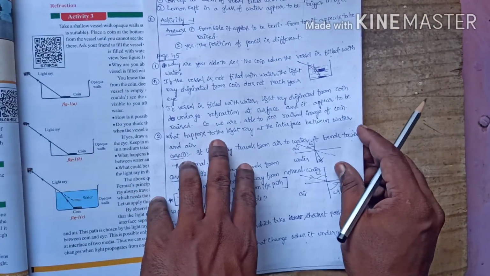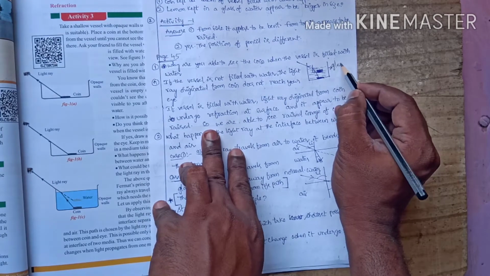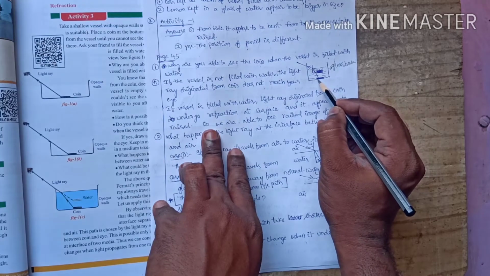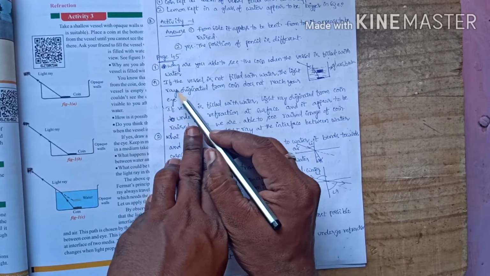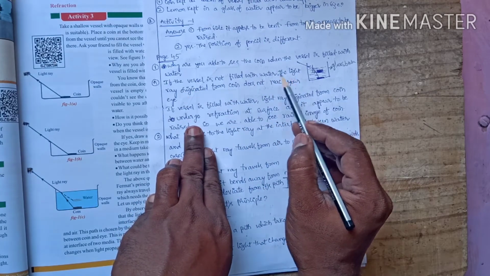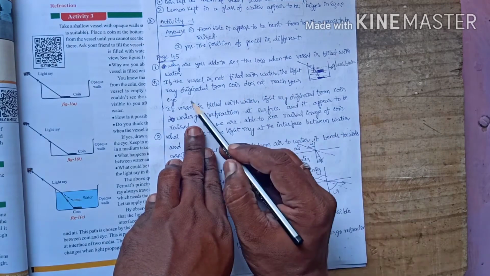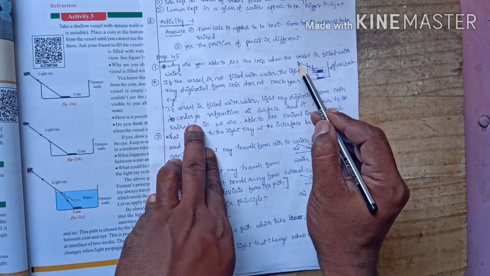Now the answer for that question. Here is the glass beaker, with a coin kept at the bottom, filled with water. If the vessel is not filled with water, the light ray originating from the coin does not reach your eye.